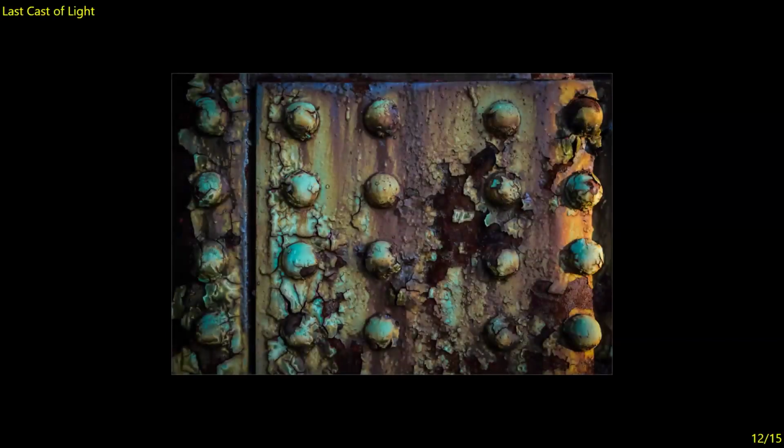Last cast of light. You know, I like this one. I think the treatment of it is interesting. I'm not sure that this black along the sides works. I might have cropped it in about here and perhaps even cropped it in right here to fill the whole frame with the pattern and especially to emphasize that piece. But it's interesting. 7.